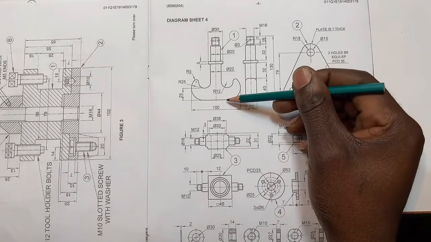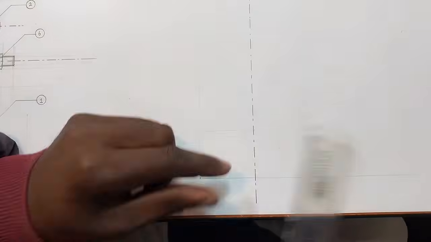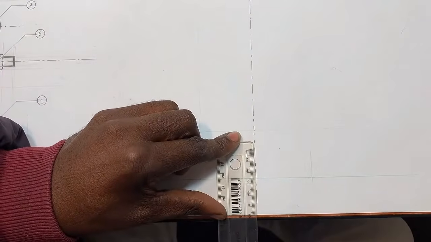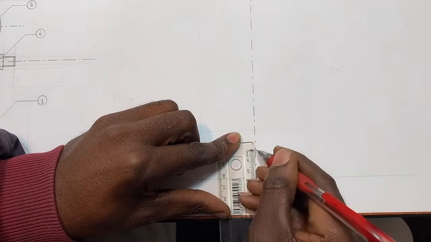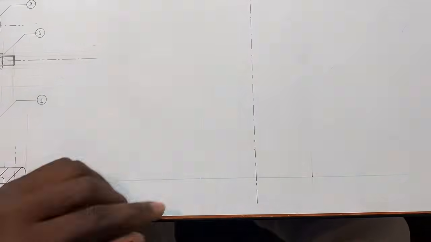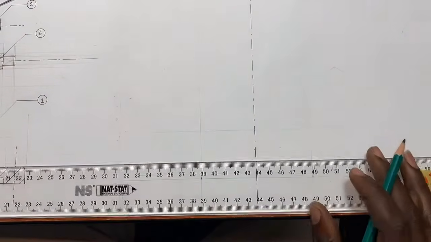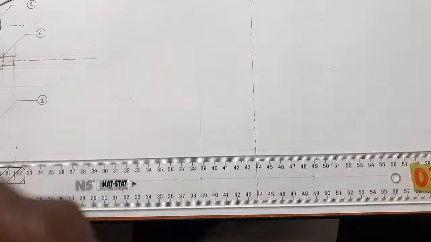So from here till here is how much? Is 25 millimeter. Do it exactly from here again. 30. I'm looking for 25, which is this one. There is my 25, right? Then I'll have to get horizontal constructional line again. Leave them like that. We'll see them later.